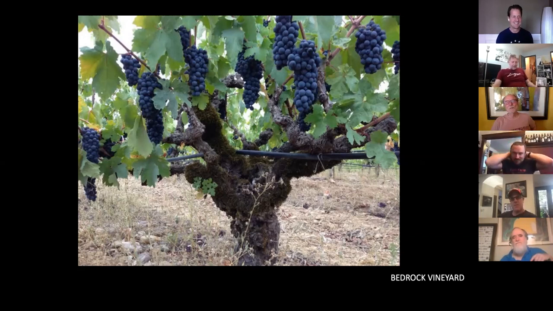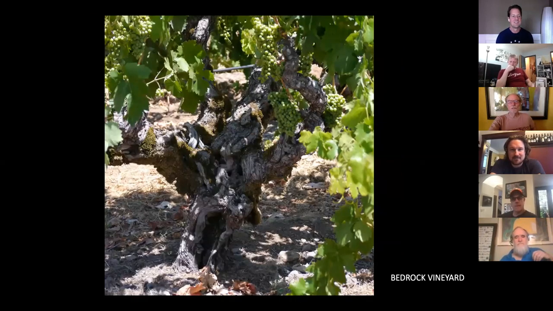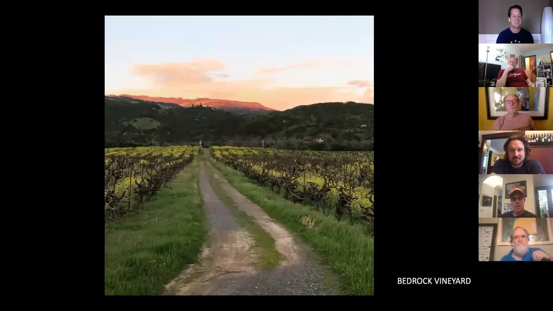And so the next Bedrock here. I'm sorry? We're looking at Bedrock here on the screen now. We are looking at Bedrock on the screen. So this is one of the old vines at Bedrock. You can see that they are old, they are gnarly, they are full of holes. But it is a beautiful site.